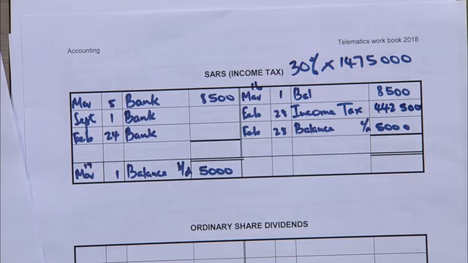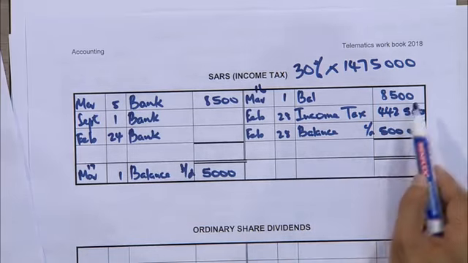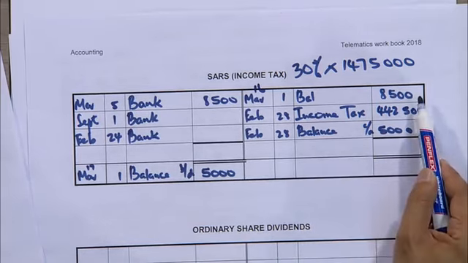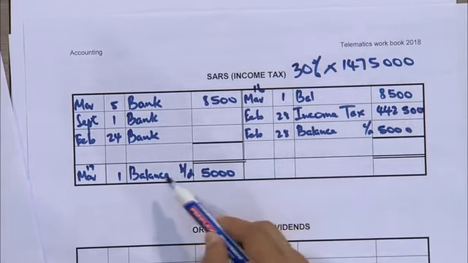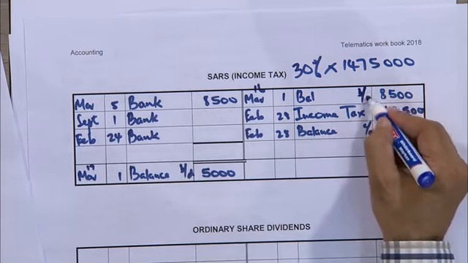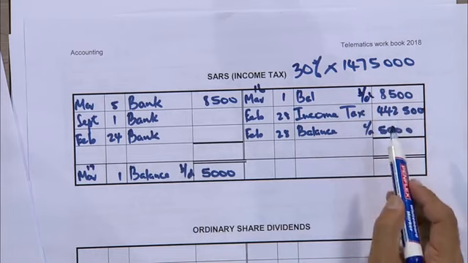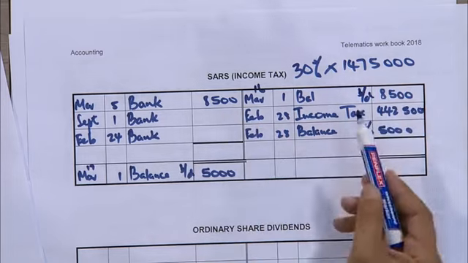Let's just see quickly. I think we have a question. Okay, it says the balance carry down. So let's just look at this again. They're giving me the opening balance for SARS, and they're giving me the closing balance for SARS. But this closing balance will be the BD, which is the brought down. Now the brought down normally comes from the carry down.